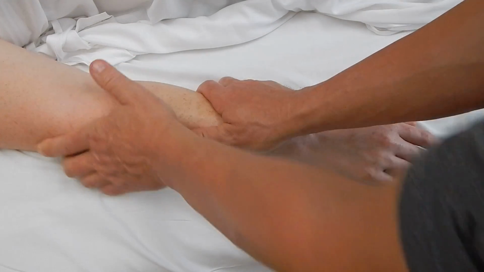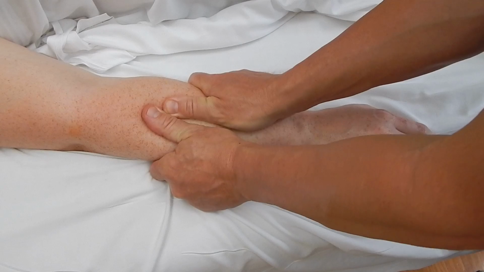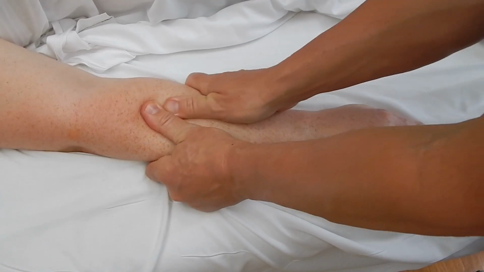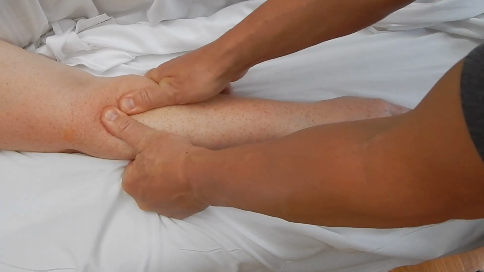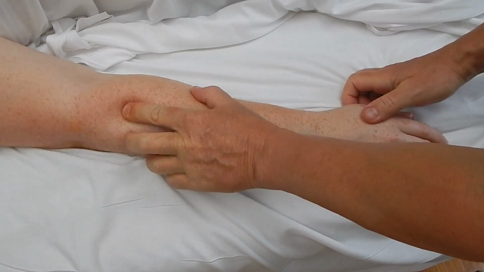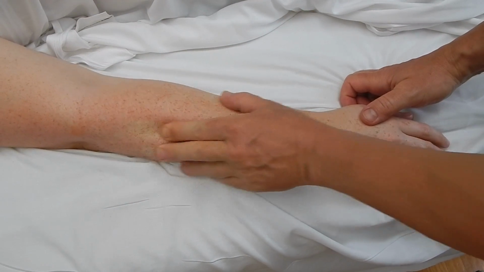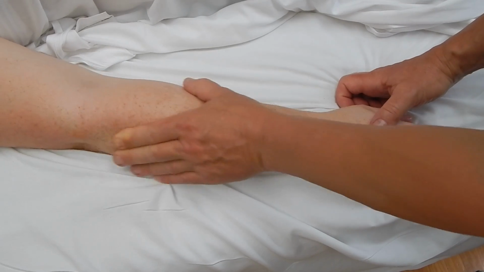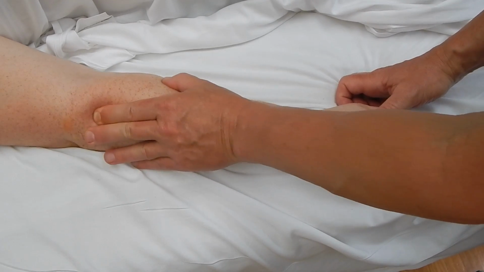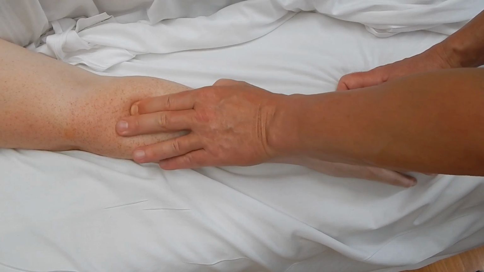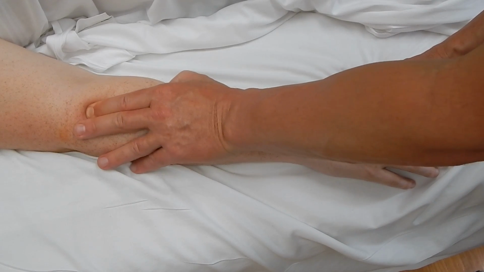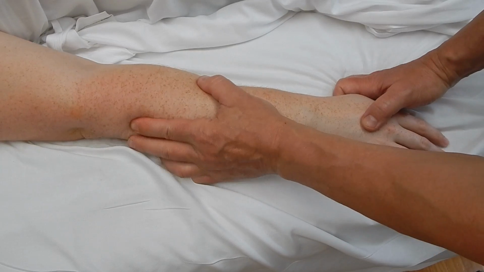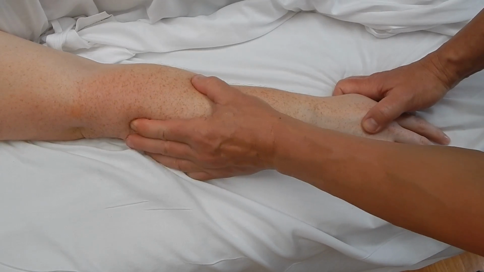Then we could do some broad cross fiber friction over the muscles. And you can feel the thicker extensor digitorum here, and you want to be fiber specific when you do your gliding strokes and stay just on each specific muscle. Digitorum, carpi radialis brevis, and right there's ulnaris.